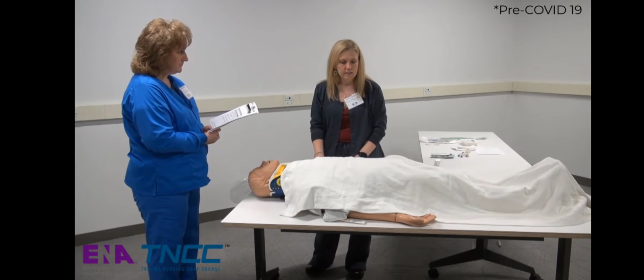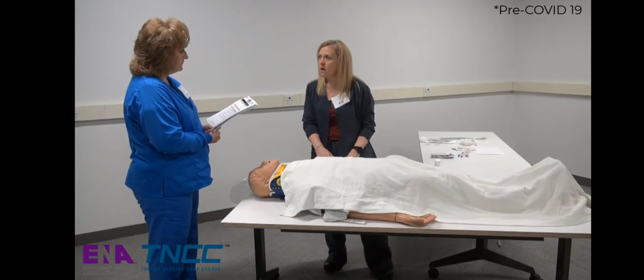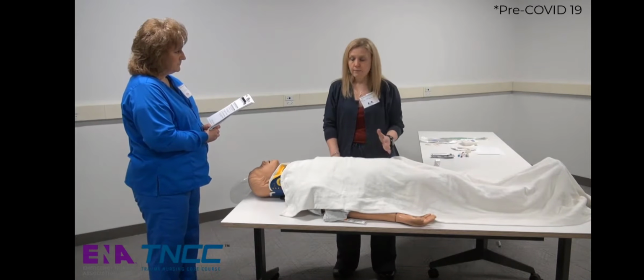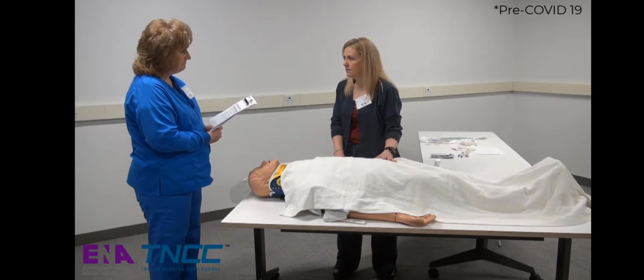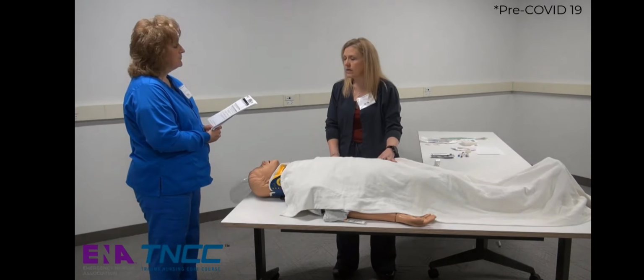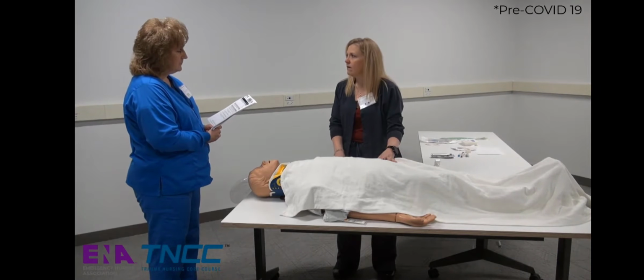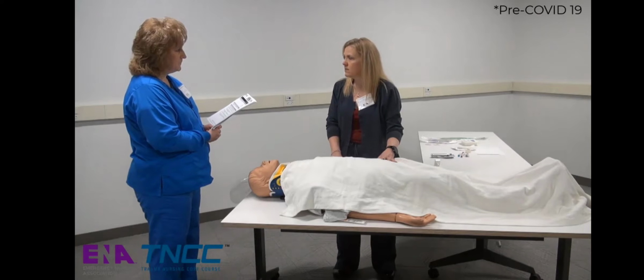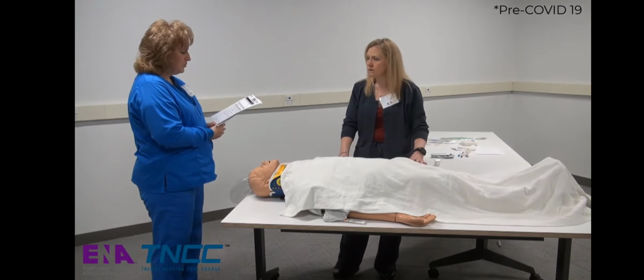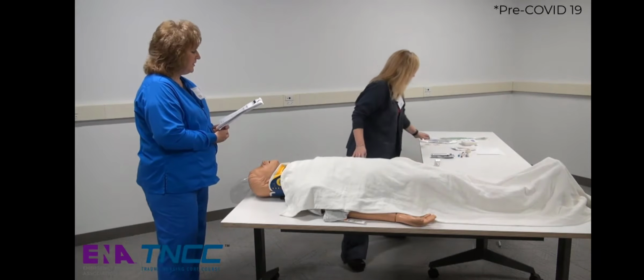All right. At this point, I'm going to go ahead and get my adjuncts using the LMNOP mnemonic. Labs were obtained when we got the second IV. I'd like to make sure that there is at least a type and screen. I want to get a lactate level and a complete metabolic panel, CBC, and any other trauma labs that the physician would require. Okay, so blood samples are sent to the lab and they are in the process.